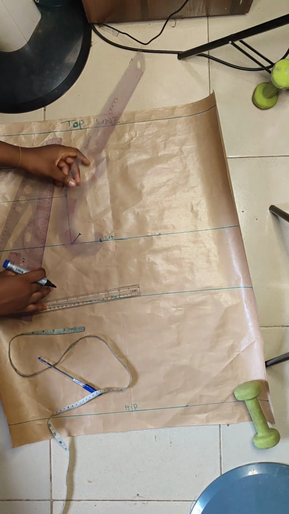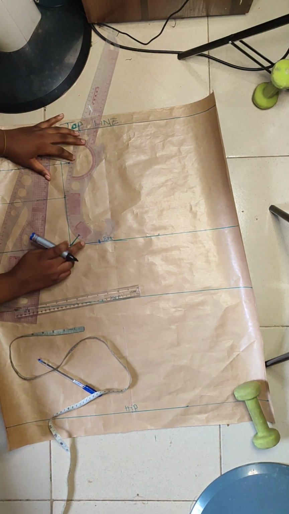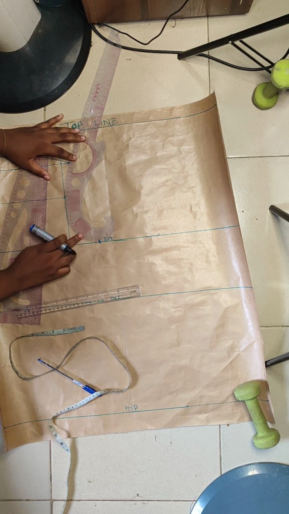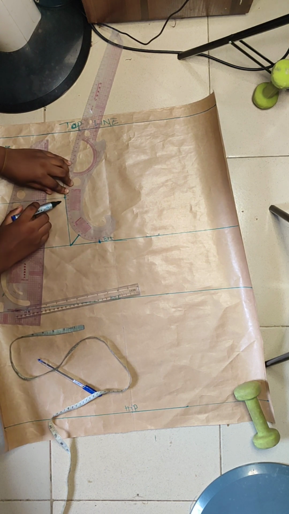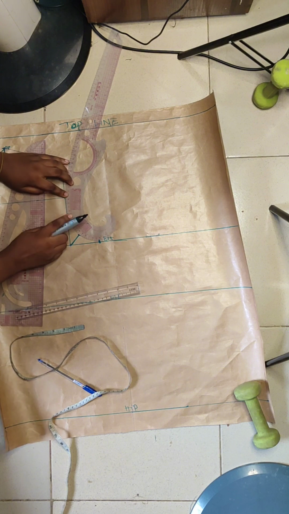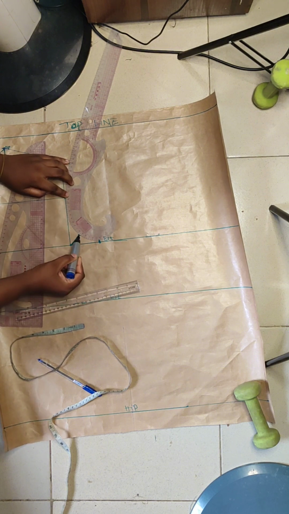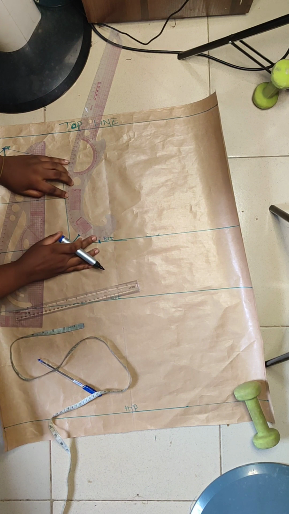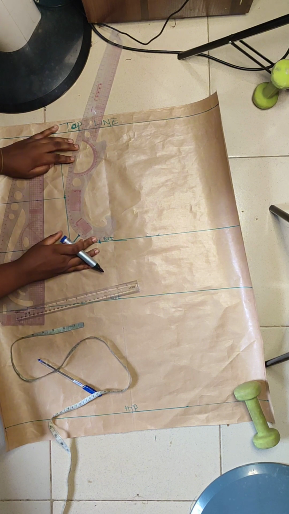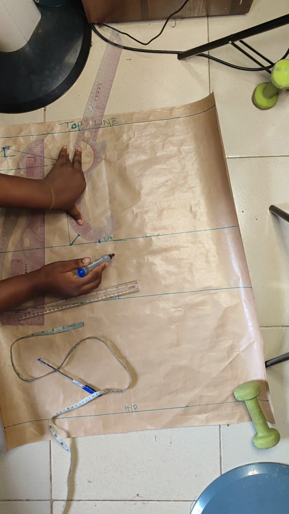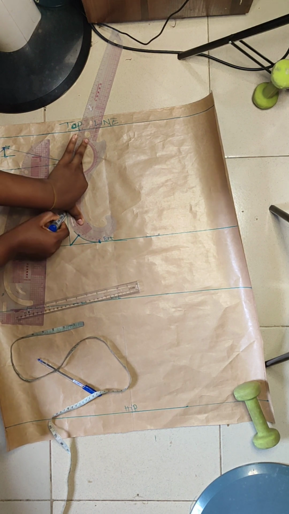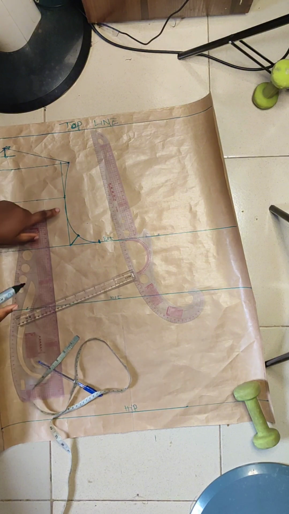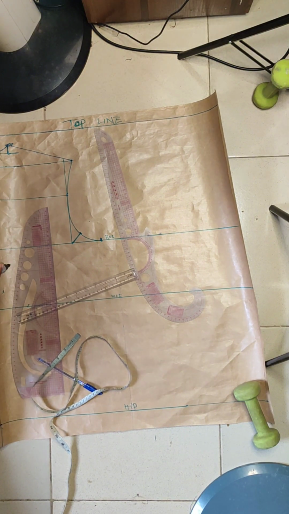Using our French curve now, from all the way at the shoulder point, touching the back measurement, and all the way through this 1/4 inch, we'll be stopping at our back underarm. So this is how we go. You see how we made this armhole now.